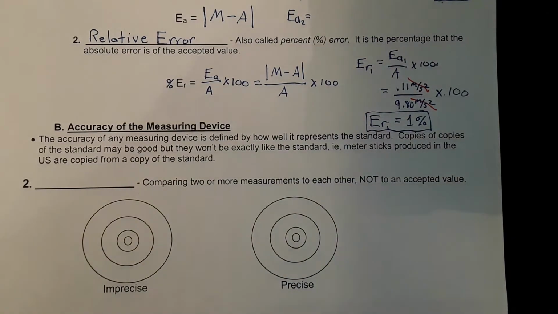Remember, you're always comparing to a standard with accuracy. And when it comes to measuring devices, well, where are the standards? Oh dear, they're kept over in France at the International Bureau of Weights and Measures. So how well can we talk about the accuracy of our measuring devices? Well, we'd actually have to take them, pack them up, put them on a plane, go to France, get them off, go to the International Bureau of Weights and Measures, and compare those devices to the standards.